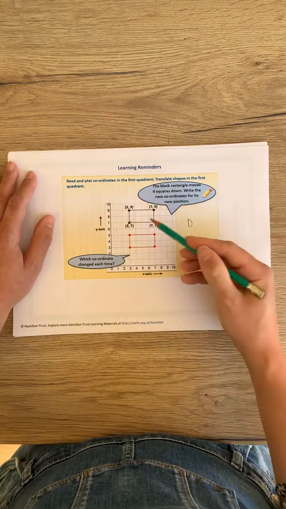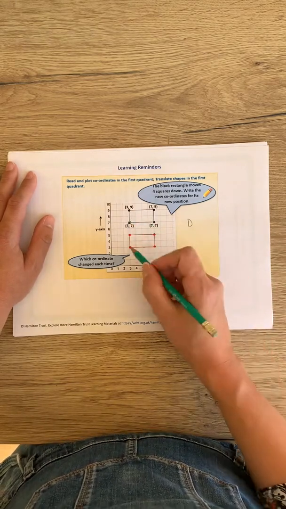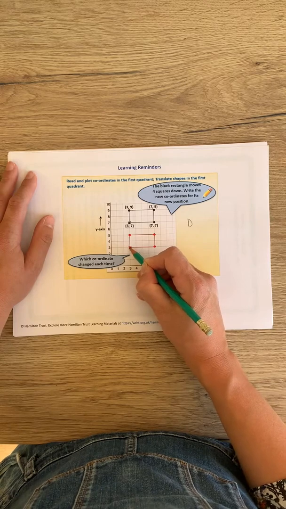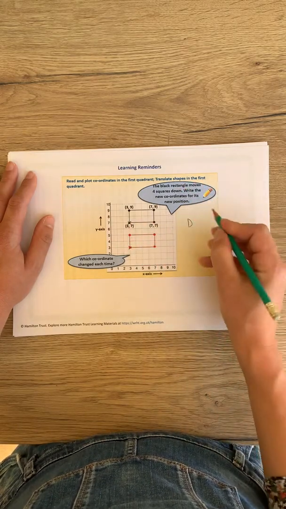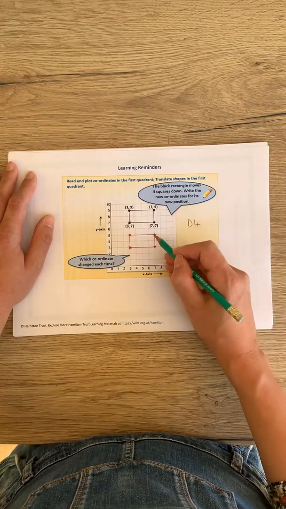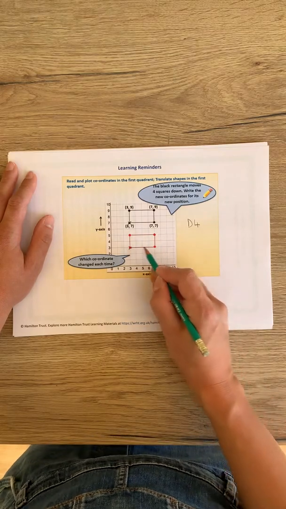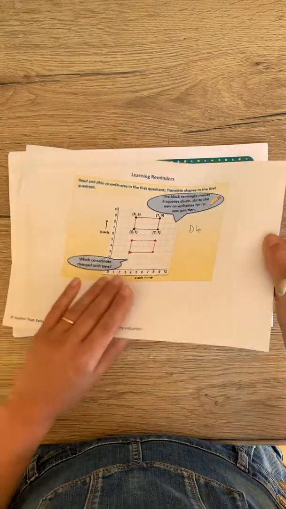So D for down. And then by how many? So this is the bottom left corner. So we're looking at getting to the bottom left corner here. Let's count how many jumps. 1, 2, 3, 4. So down 4. And then the same would be repeated for each of the other coordinates. It's exactly the same rectangle, therefore it has been translated correctly.